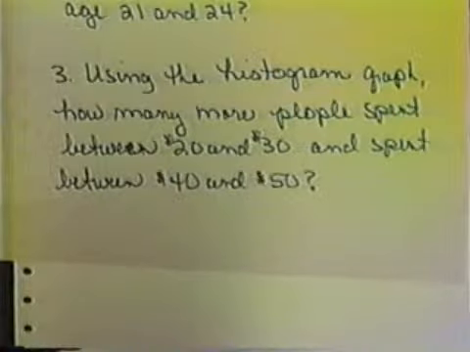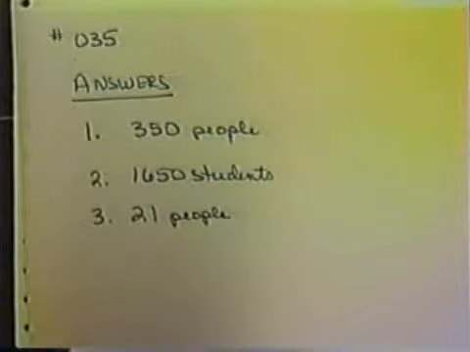Now I need to stop the tape, work the problems, look them up, and then come back and check our answers. Okay, the answers to these problems: number 1 was 350 people. The second one was 1,650 students. And the last question was 21 people. Okay, 350 people for number 1, 1,650 students for number 2, and 21 people for number 3.